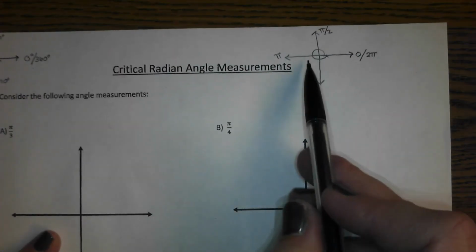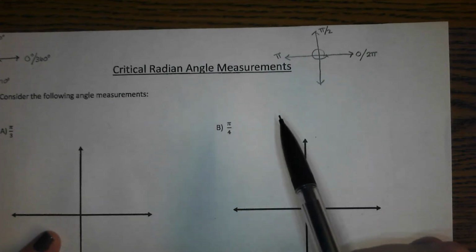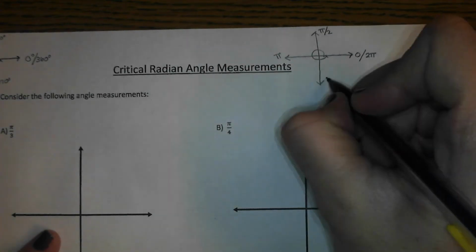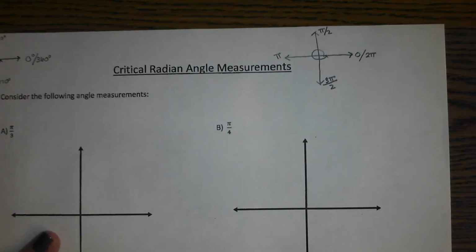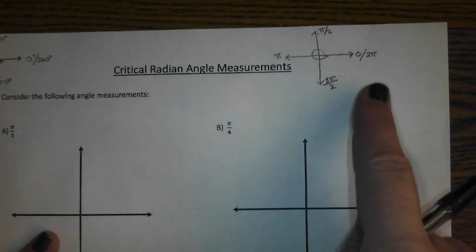And then if we keep going, what is halfway between 1 pi and 2 pi? What's halfway between 1 and 2? 1.5 pi. But you're not going to see 1.5 pi. You're going to see it written as a fraction, 3 pi over 2. 3 halves is the same thing as 1.5. So that's the most traditional way you'll see your radians when they're done in terms of pi.